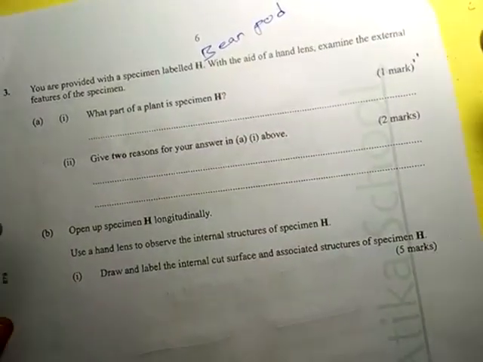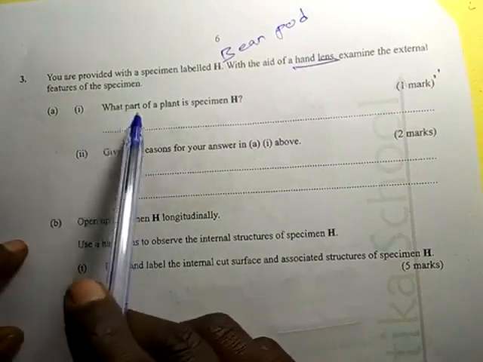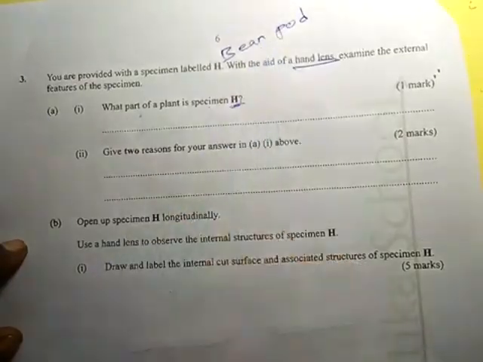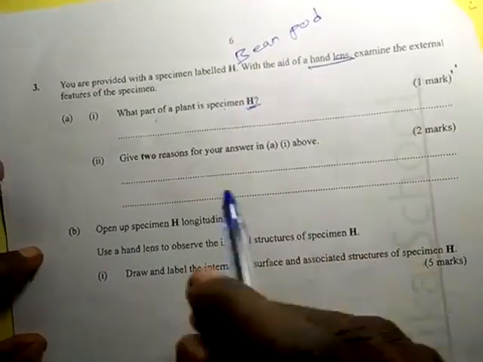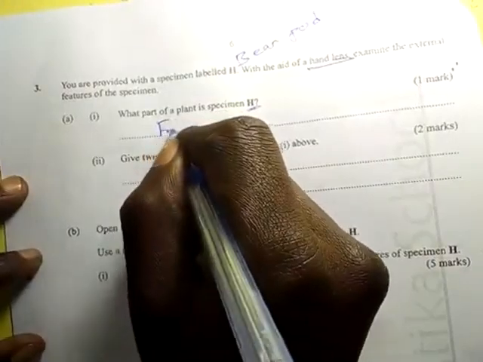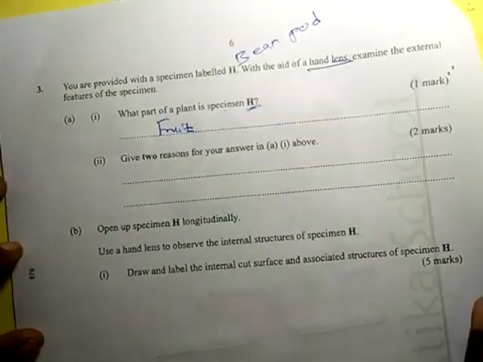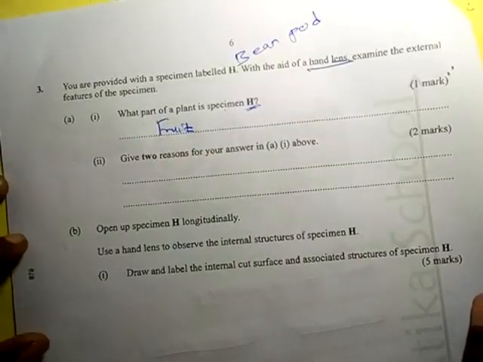Now you are required to examine the features using the hand lens. In A, you have been asked, what part of a plant is specimen H? The bean pod is a fruit. Give two reasons for your answer. Why is it a fruit?